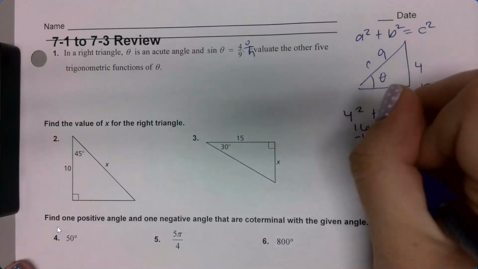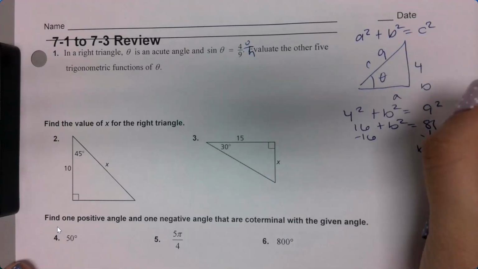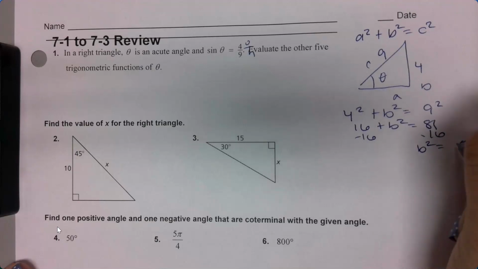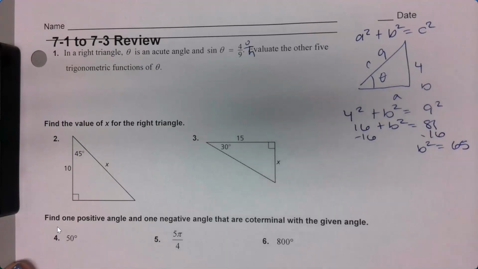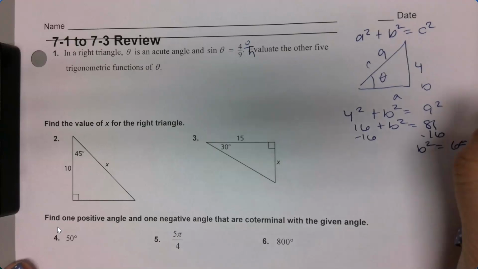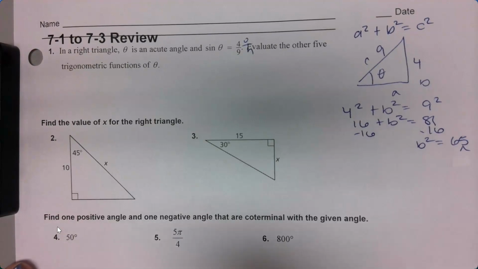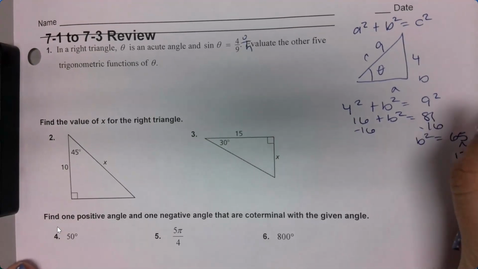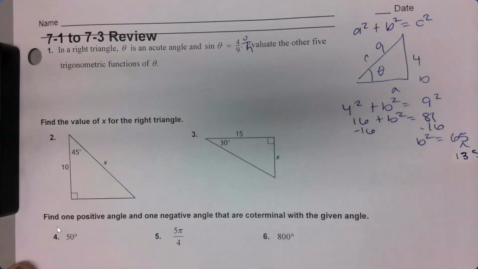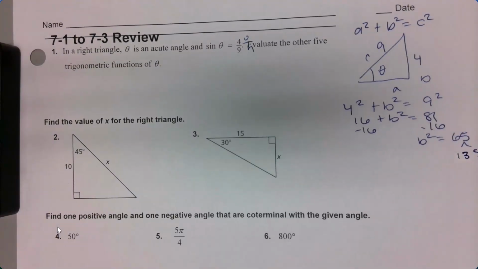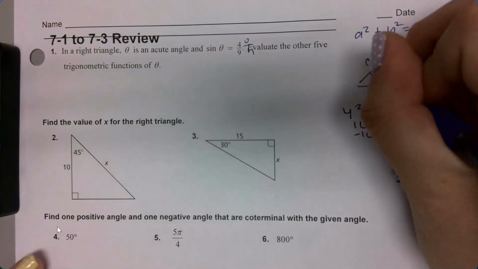Then if I subtract both sides, I get b squared equals 65, which, if I try to factor it, only turns into 5 and 13. So I am going to leave this as the radical of 65.